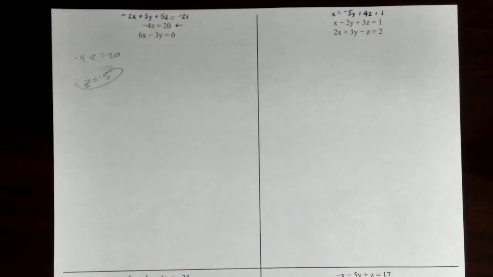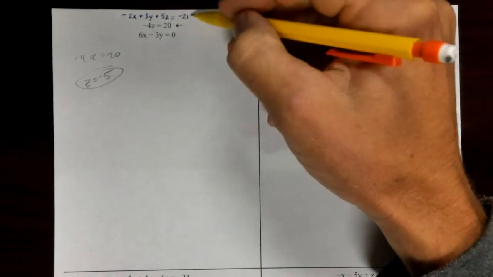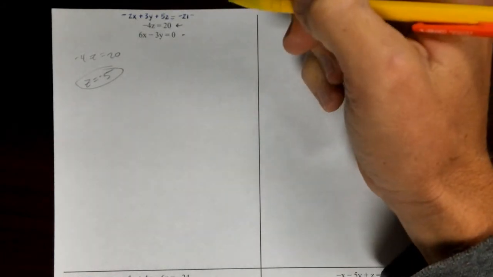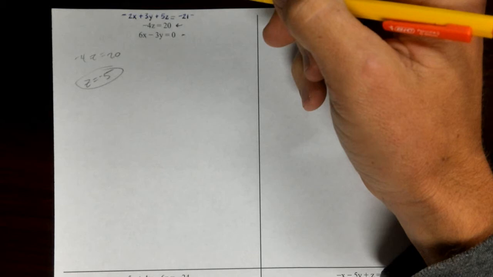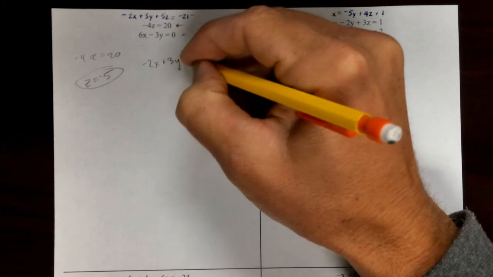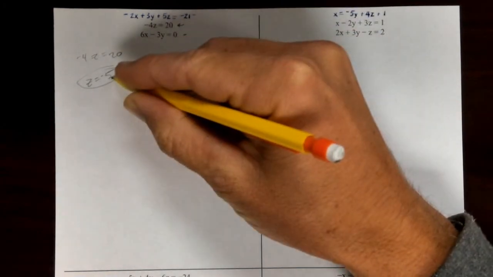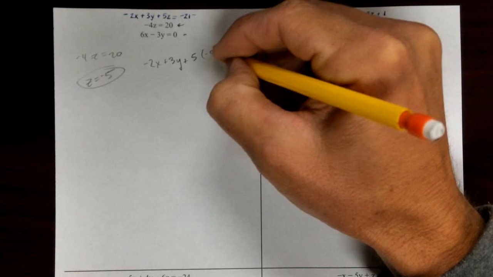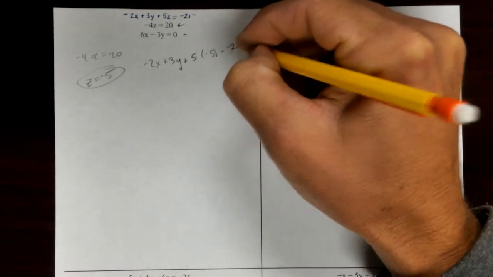Perfect. All right, so now once I know what z is equal to, I'm going to take these two equations and I'm going to plug in z. So I've got -2 times x plus 3 times y plus 5 times z, which again, z is -5, is equal to -21.